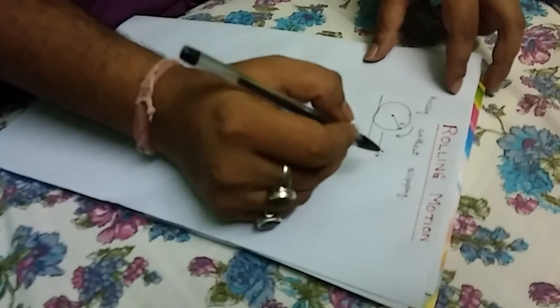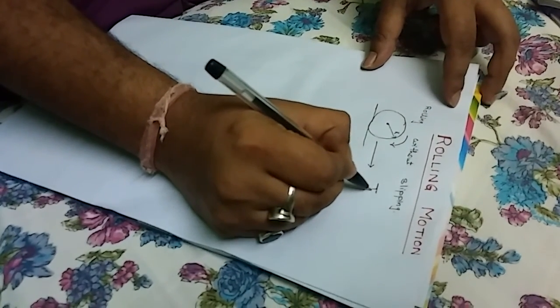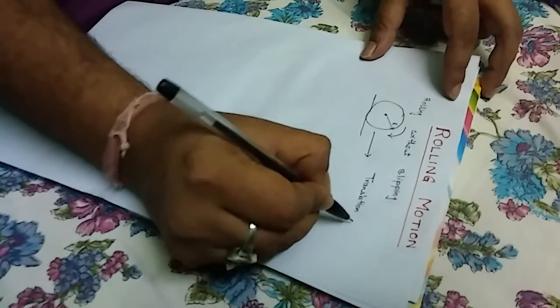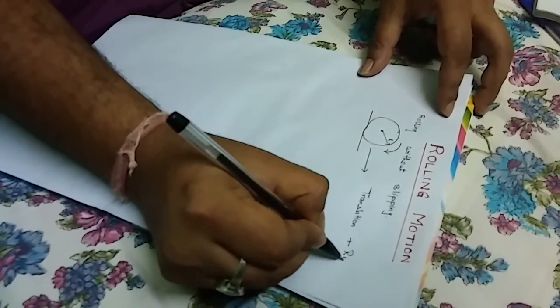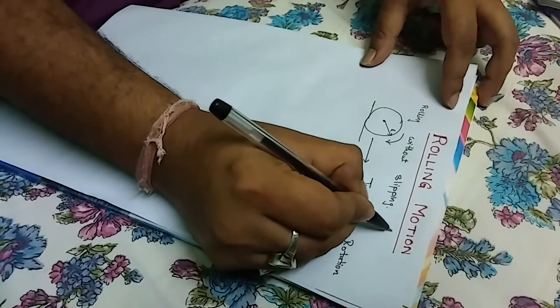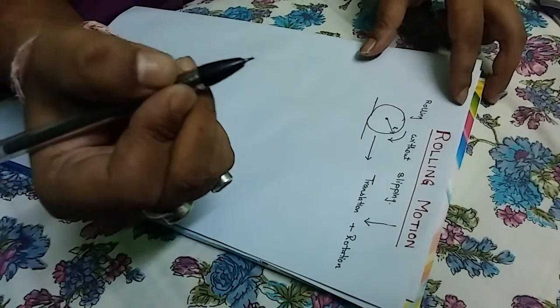So we can see that the rolling motion is actually a combination of translation plus rotation.